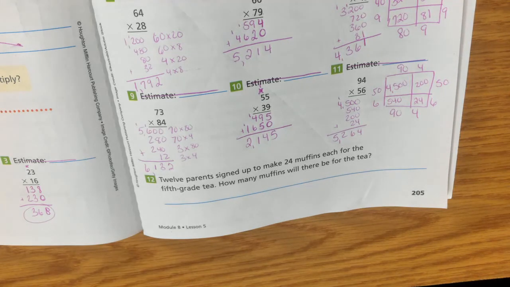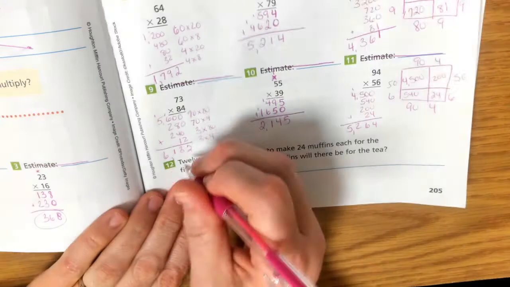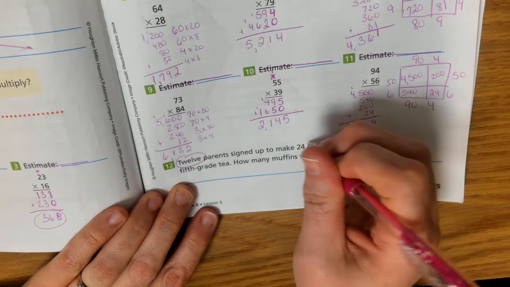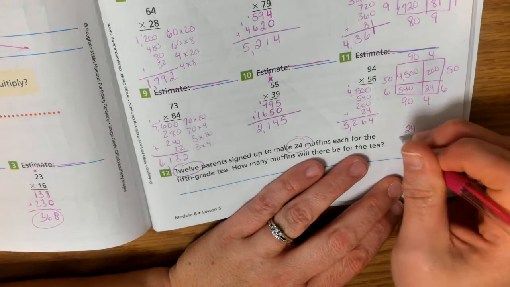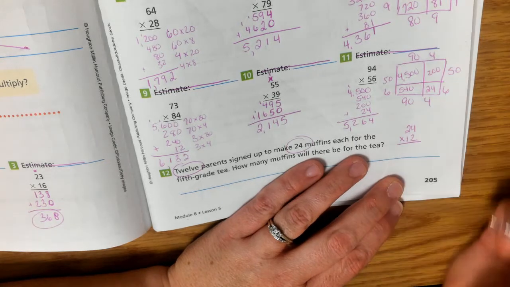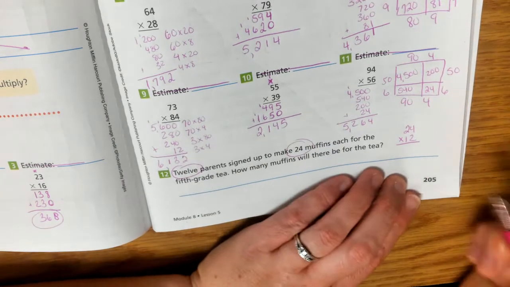Number 12. 12 parents signed up to make 24 muffins each for the 5th grade tea. How many muffins will there be for the tea? So 12 parents signed up to make 24 muffins each. So 24 times 12, we'll do the partial products.